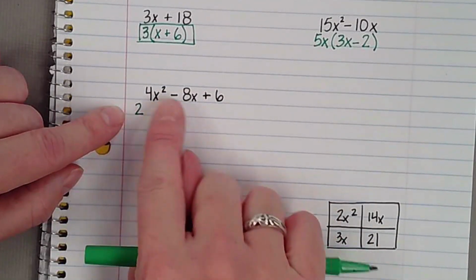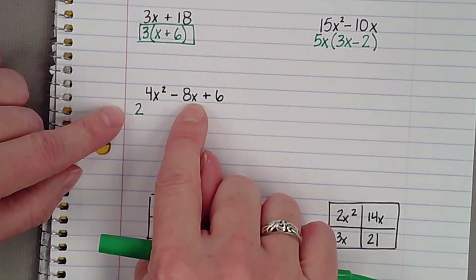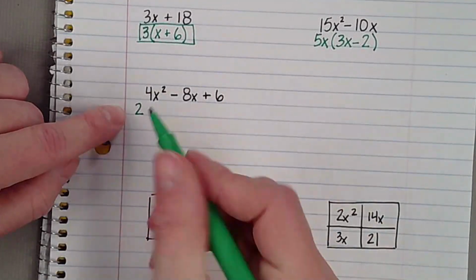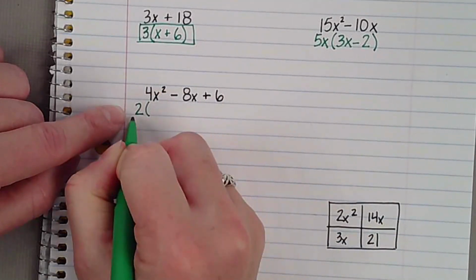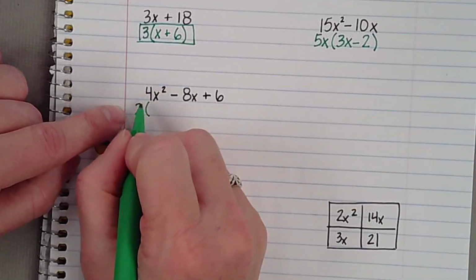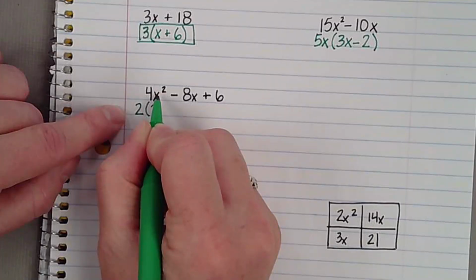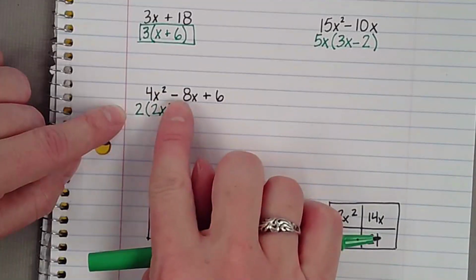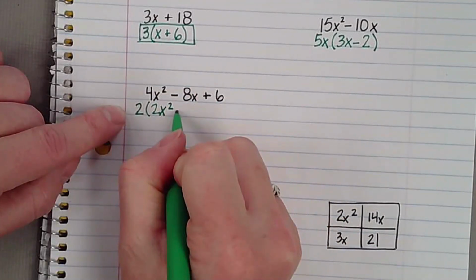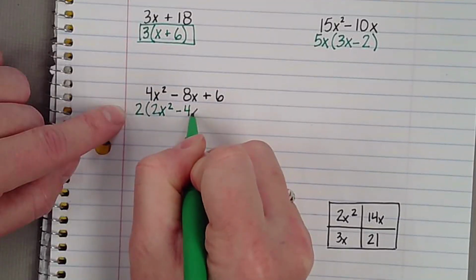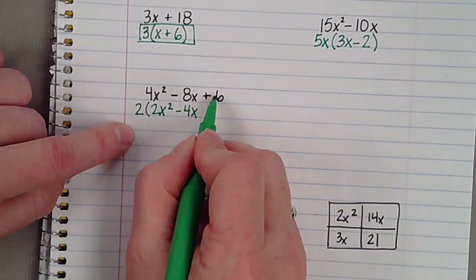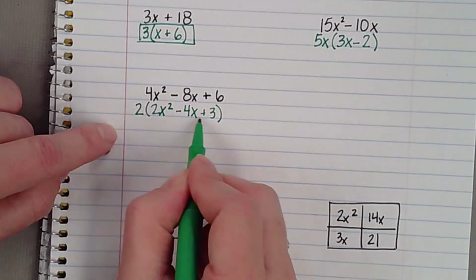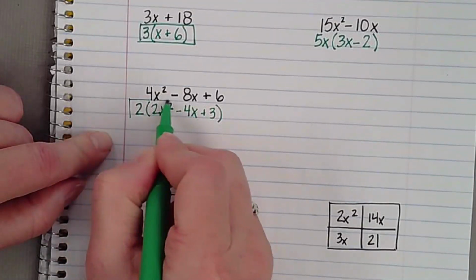Again, if I look at the 4x squared and the 8x, it looks like they have an x in common, but then when I look at the 6, it doesn't have an x, and so I can't factor out an x. So my greatest common factor in this case is a 2. 4 divided by 2 is 2, and then I didn't factor out any x's, so I still have an x squared. Negative 8 divided by 2 is negative 4. And then I still have an x because I didn't factor it out. 6 divided by 2 is 3. So that right there is taking out the GCF.